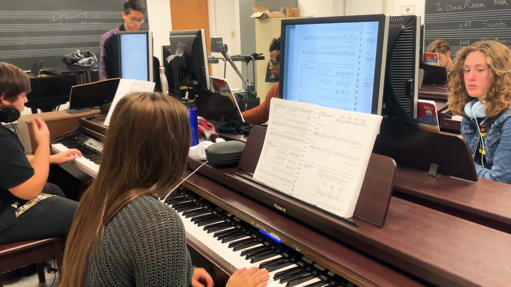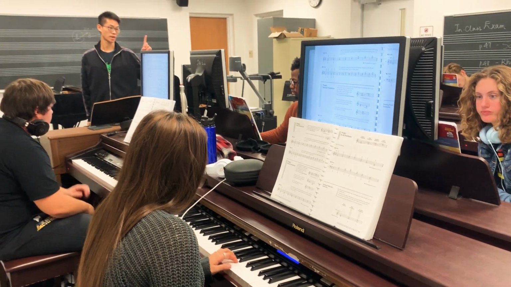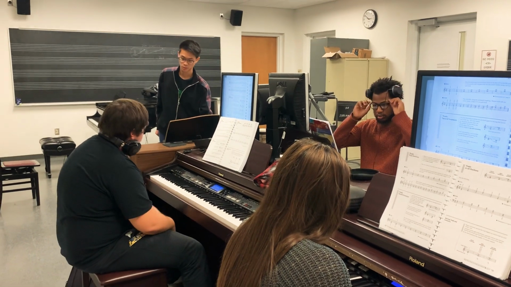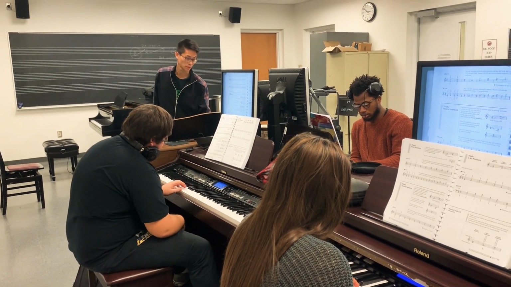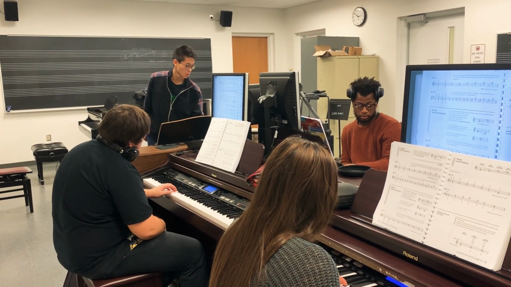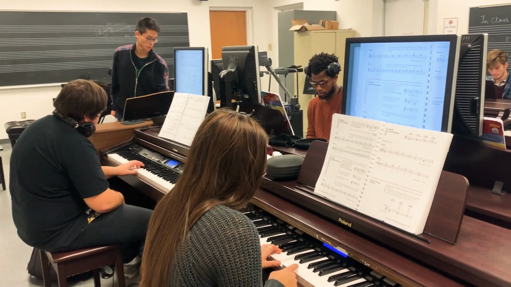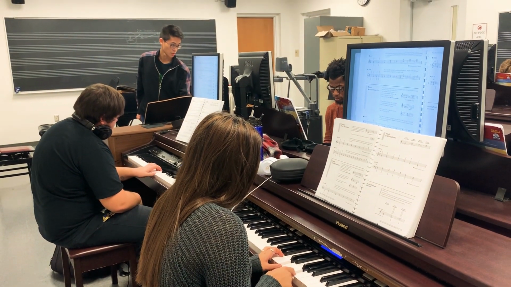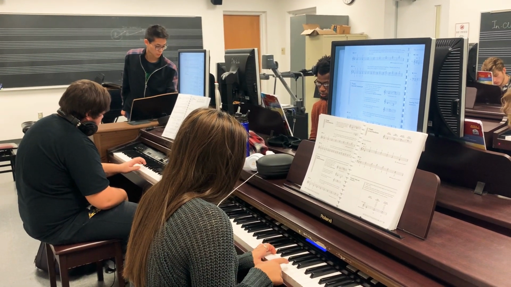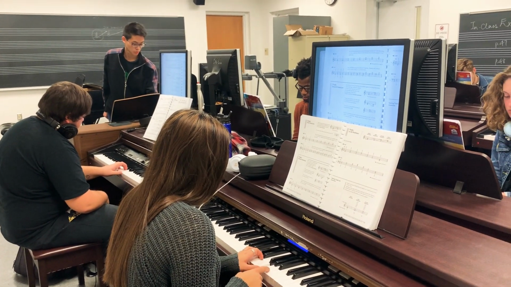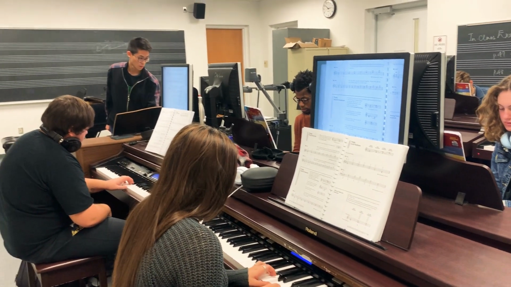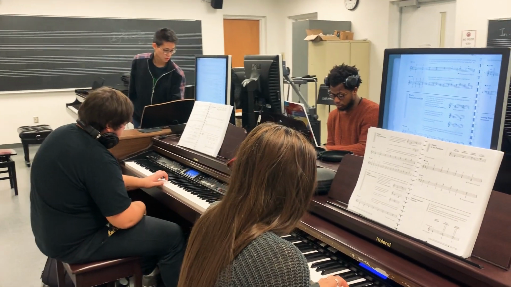Okay, what's the fingering on the first inversion on the right hand? 5, 3, 1. So always use 1, 3, 5, no matter if it's root position or first inversion. Okay, let's try left hand. 1, 2, 3, go. 2, 3, 4.